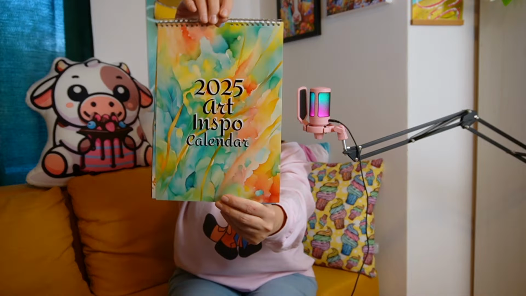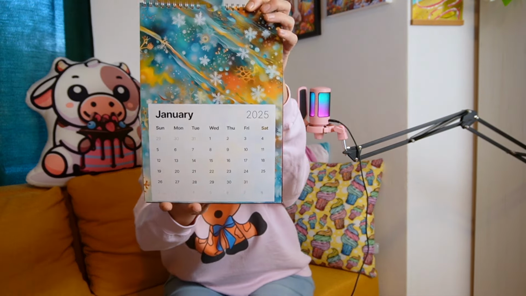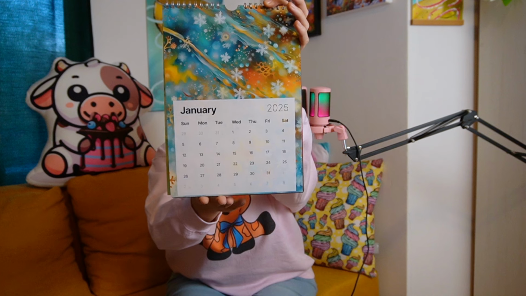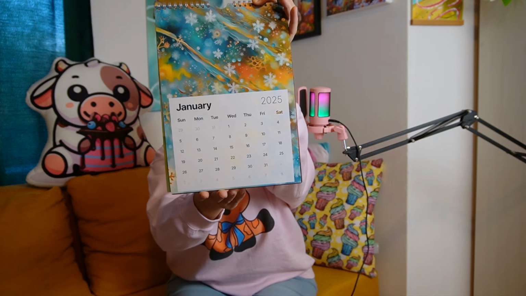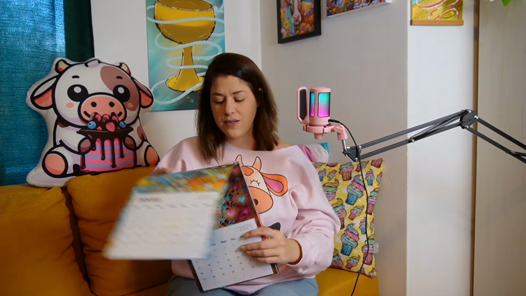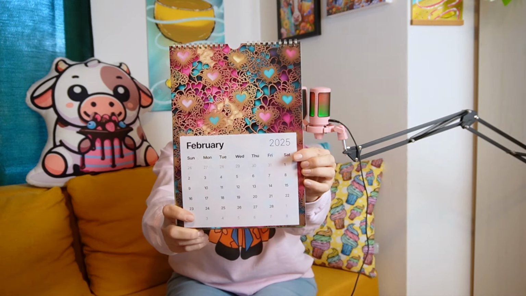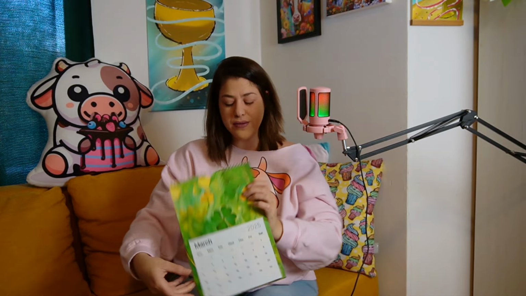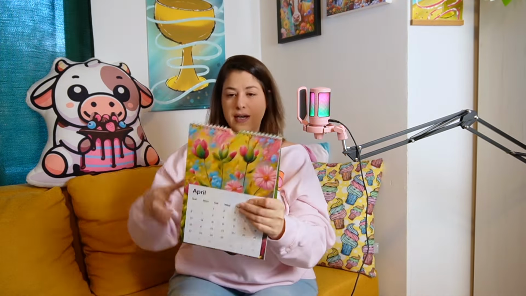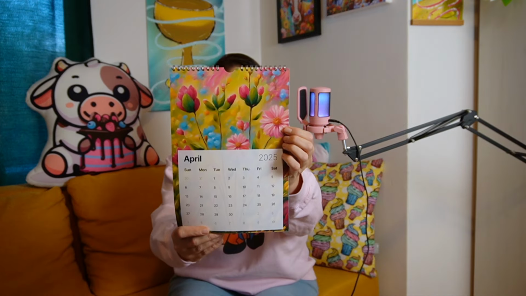And here I wrote 2025 Art Inspo Calendar because every page is a different piece of art. I'm starting with January, and here you can see the placement of how it looks on the actual calendar. It's pretty much identical to how it looks on the screen when you're designing it with Printful or with Fourthwall. January has some ice on it. February has a lot of hearts for Valentine's. March, four-leaf clovers, green and gold. And then moving on to April, I just put in flowers. I was trying to make a bunny, but it didn't come out really well. And so on and so on.